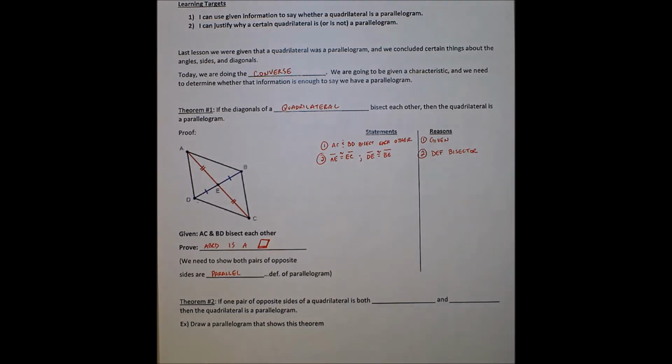So what we're going to try to do is show that AB is parallel to DC and that AD is parallel to BC. We'll go through the same kind of triangle proofs, and I think what we'll eventually be able to do is show that alternate interior angles are congruent, and then if alternate interior angles are congruent, we can say that the lines are parallel by the converse of the alternate interior angles theorem. So that's the outlook of how this is going to be proved. So far, we've just used the definition of bisector and the information they gave us to say what's written.